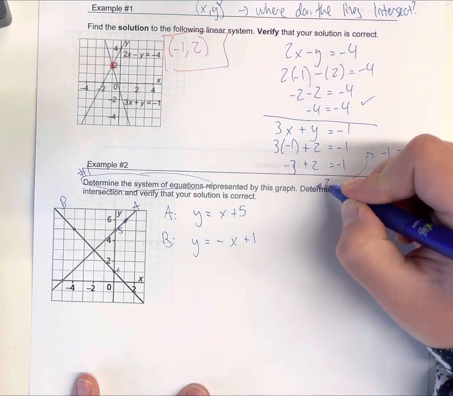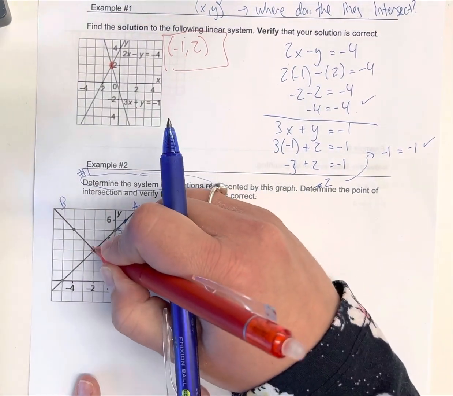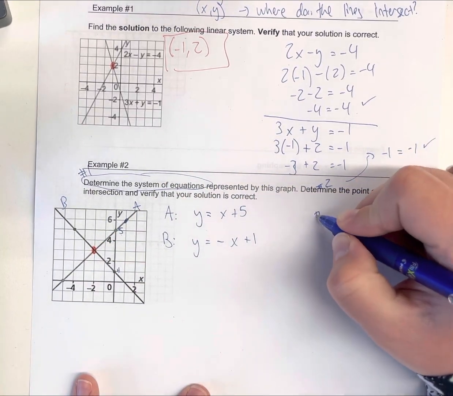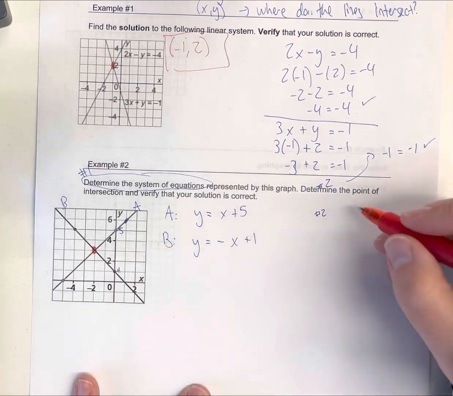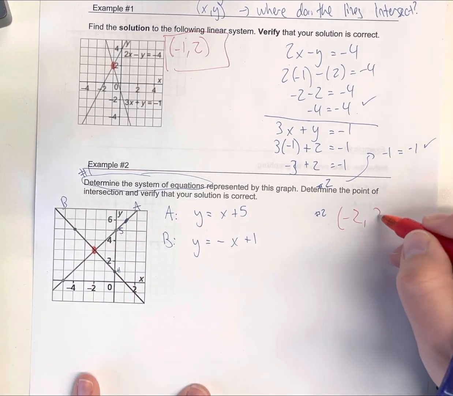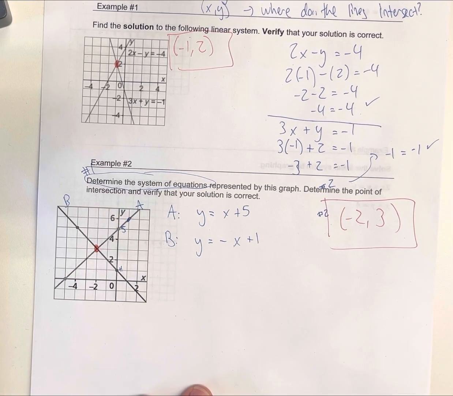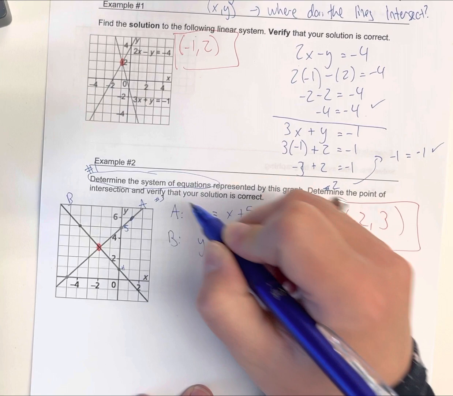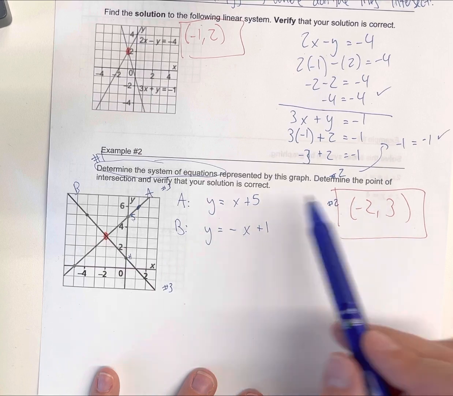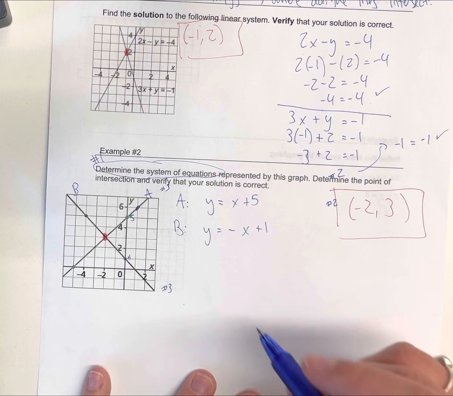Question number 2 is determine the point of intersection. So I have to state the solution here. I'm going to state it really obviously. I'm going to put it over here. So this is question number 2. The x part of this point is -2. The y part of this point is 3. This is my solution for this system of equations. And then finally, it asked me to verify. So this is the third part of the question. I'm going to verify in each of these equations that this solution works. And if it doesn't, then something has gone wrong somewhere and I need to double check it.